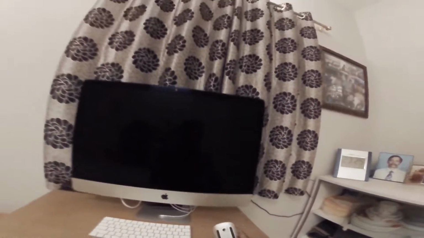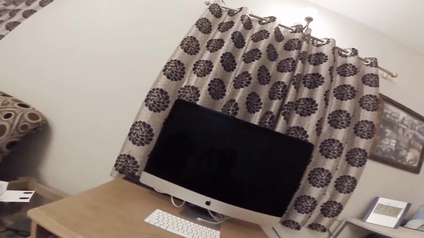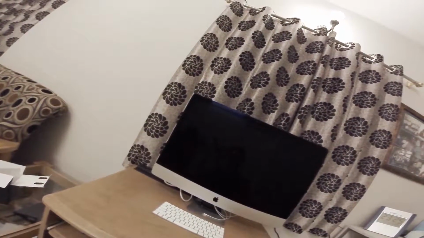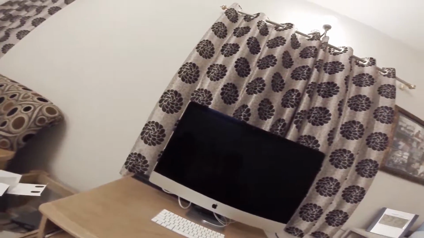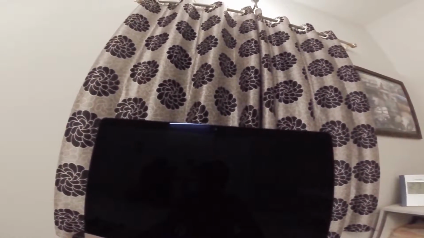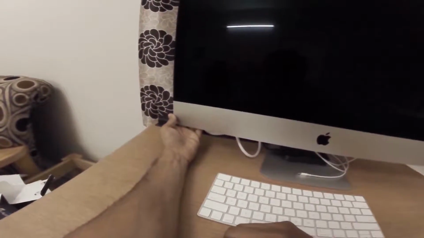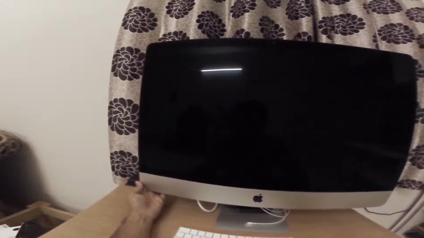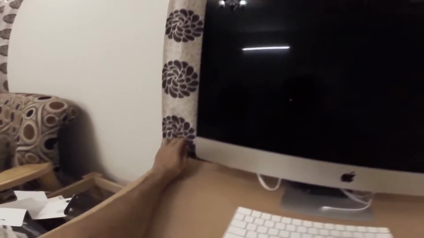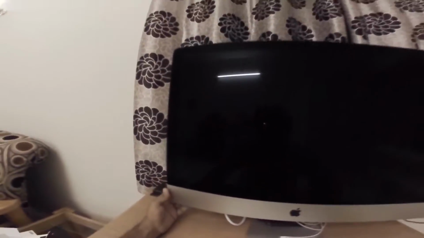So how do I switch this on, right? Oh yeah, there's a small button here. I think that's what switches it on. Oh yeah, that's on and that's off, right? So let's power this up. Nothing happening. Nothing's still happening. This is plugged in, right?